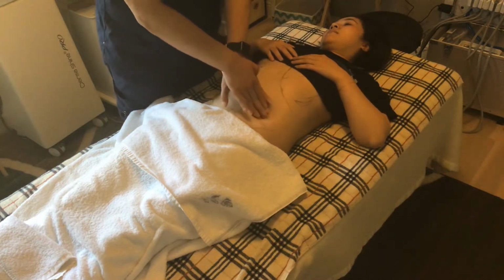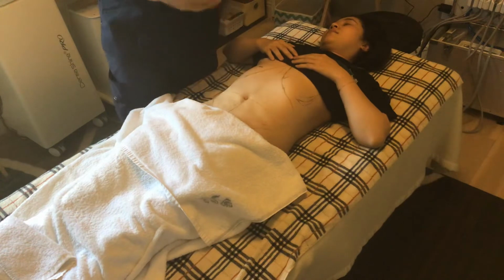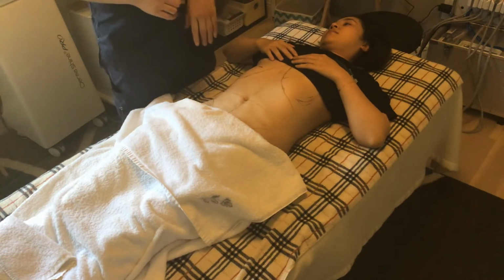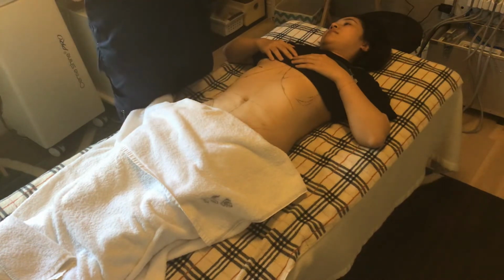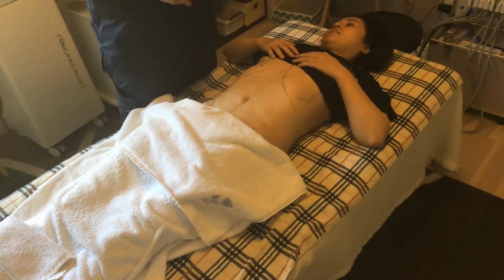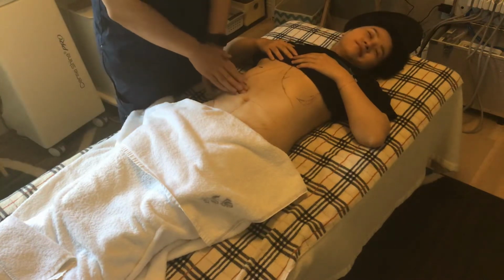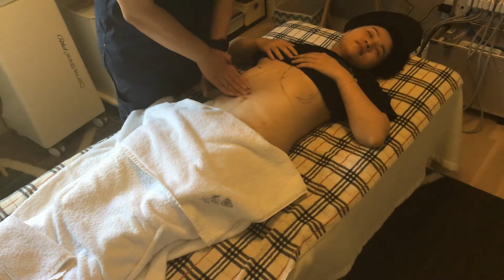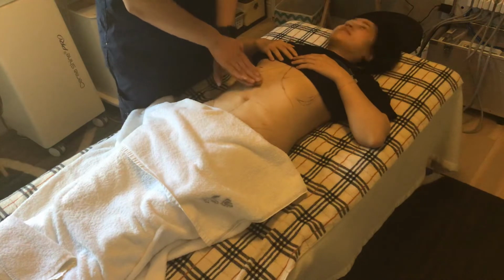So those are negative. And then I'm going to do the deep palpation, which depends on the patient, normally going from 3 to 7 centimeters. But for a patient like her, I'll go about 3 to 5 centimeters. Okay. Tell me if you feel pain.